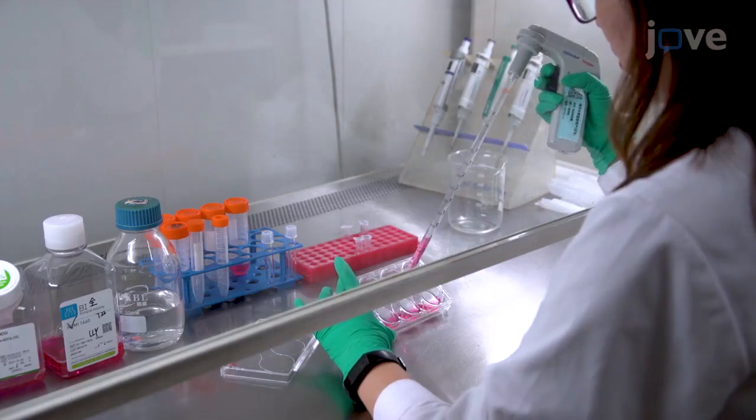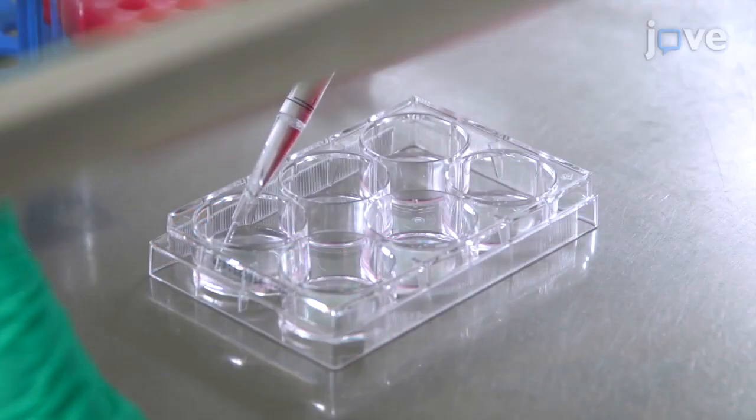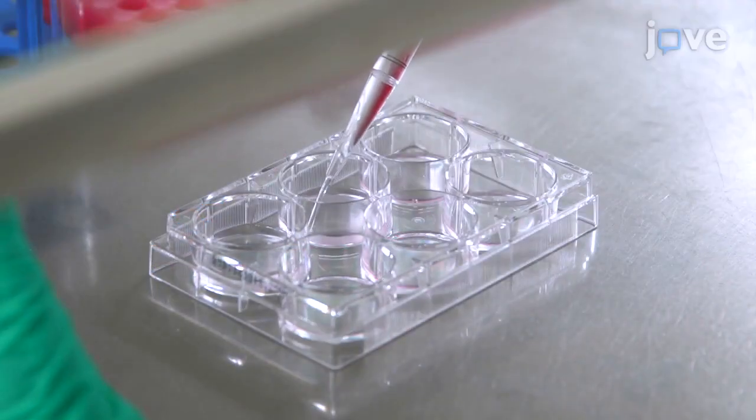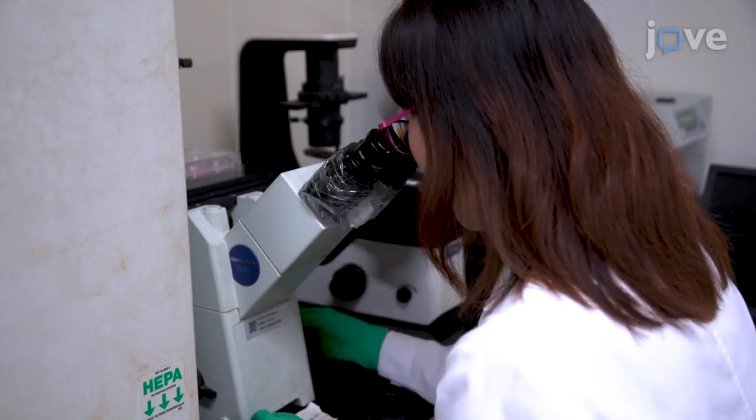Many factors can influence the percentage of SP cells in this analysis, so it is critical to explore the proper conditions before the formal experiment.